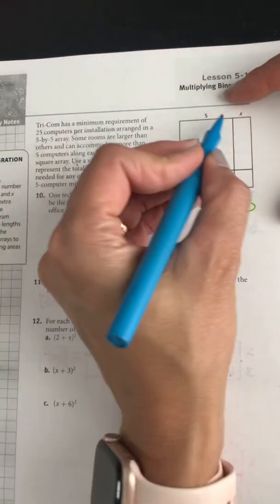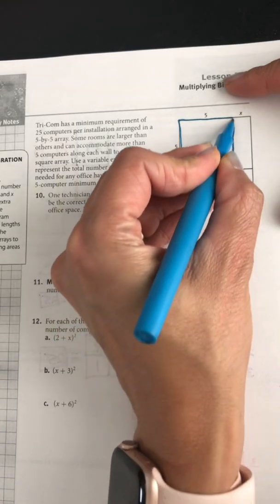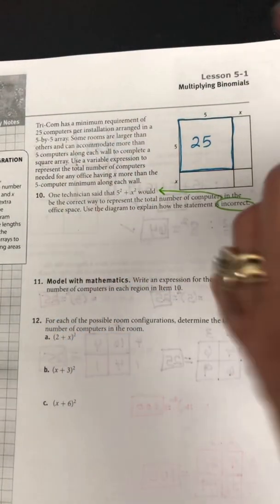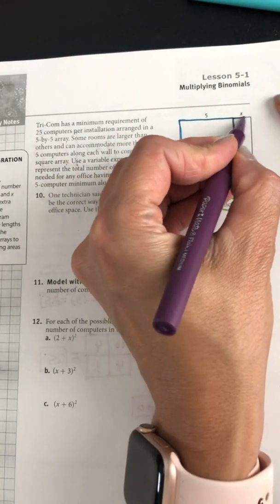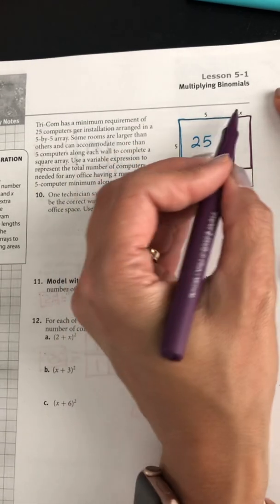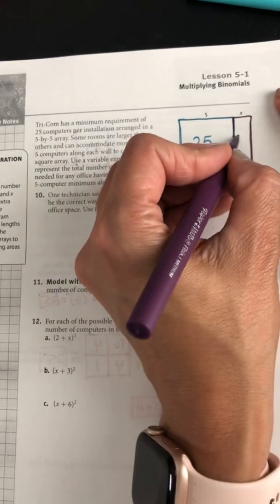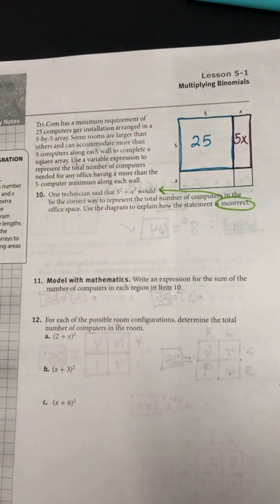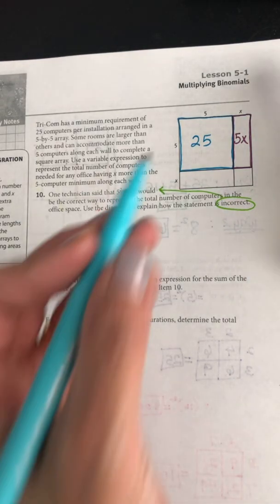This square right here is a 5 by 5. 5 times 5 is 25. This rectangle up here is an x by 5. 5 times x is a 5x. Just because there's a variable in there doesn't mean we do anything different.